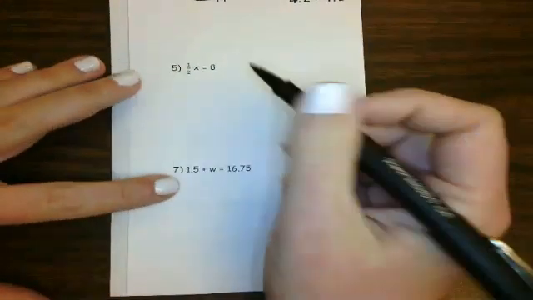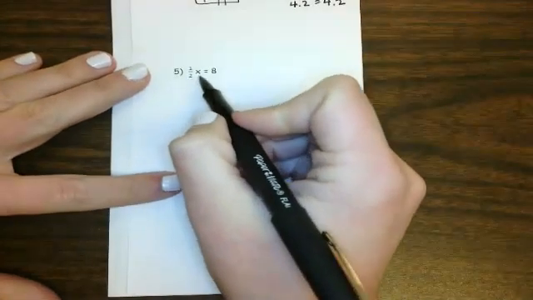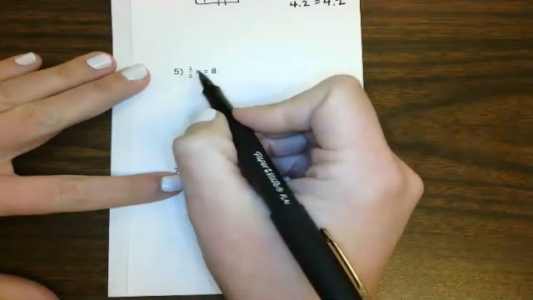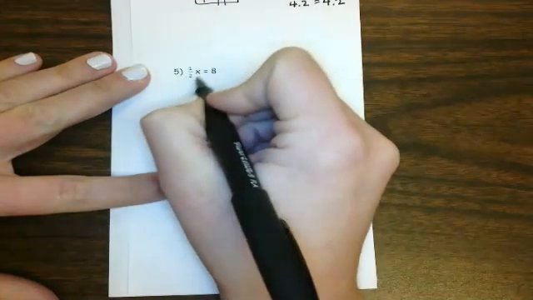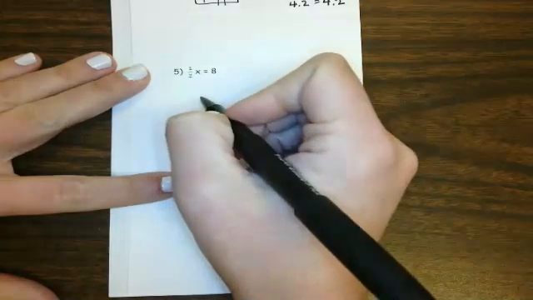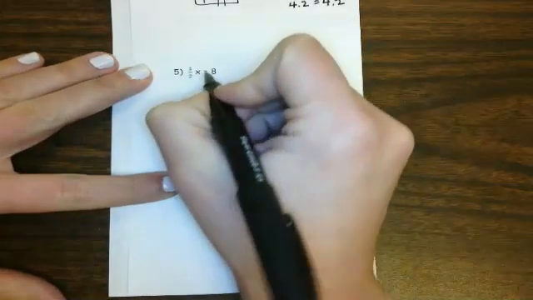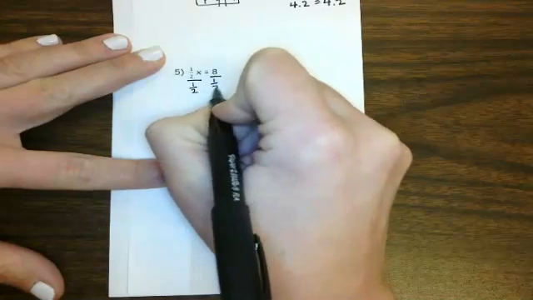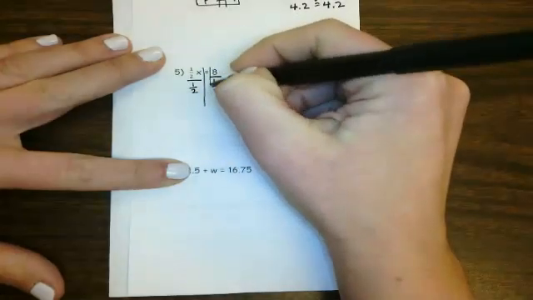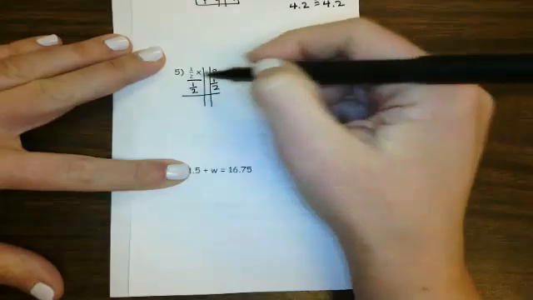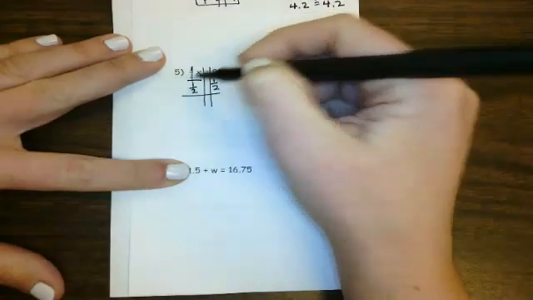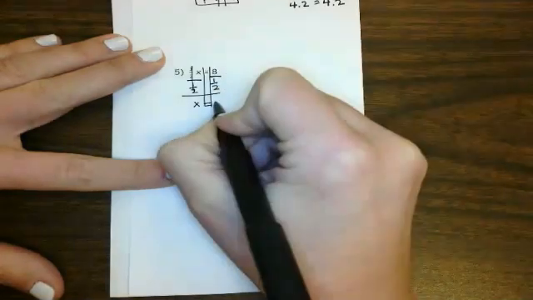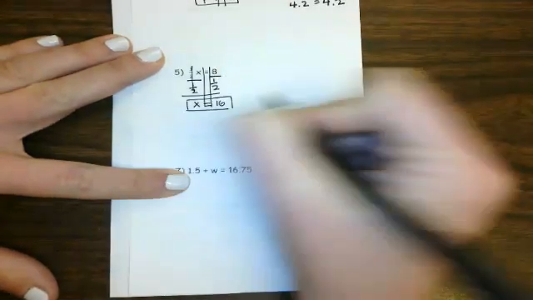Number 5. So here we have a fraction. But again, because there's no operation showing in between the number and the variable, then we know that it's being multiplied. That 1/2 is actually called the coefficient. So because the 1/2 is being multiplied by the x, in order to move the 1/2, we're going to divide both sides by 1/2. Forgot my train tracks. And remember, whatever we do to one side, we have to do to the other. 1/2 divided by 1/2 is our 1x, which is what we wanted. And 8 divided into halves gives us 16.